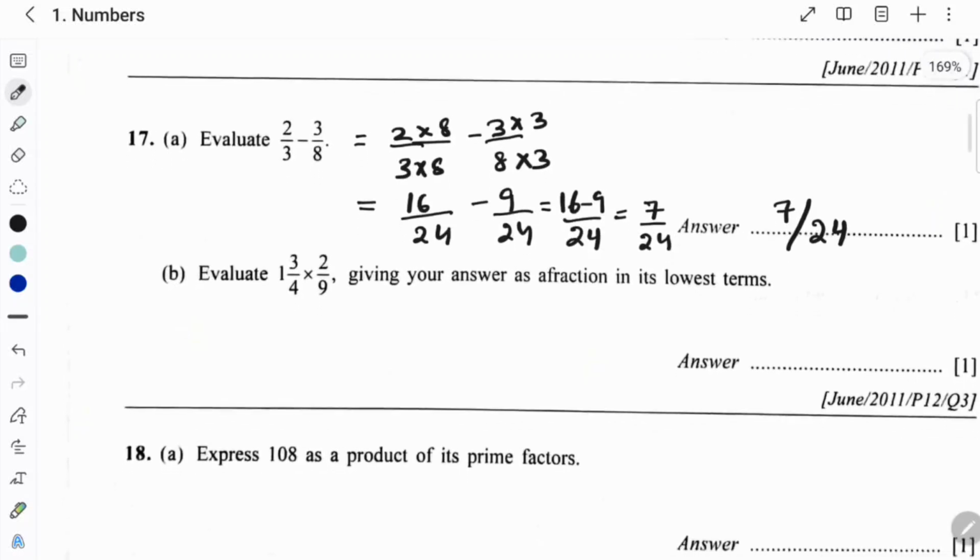The next part of the same question, evaluate. 1 whole 3 over 4 means 4 ones are 4 plus 3.